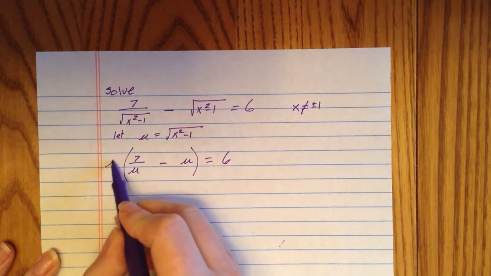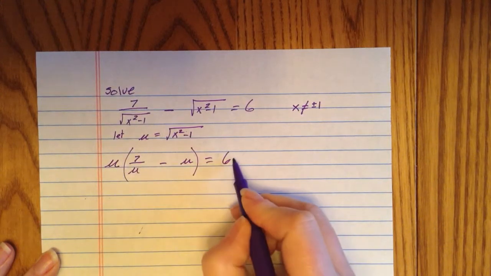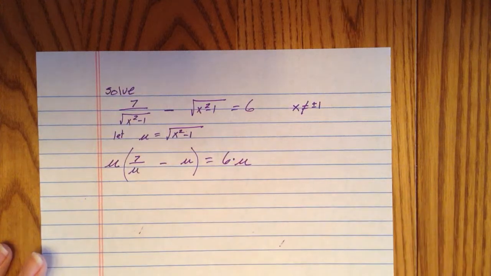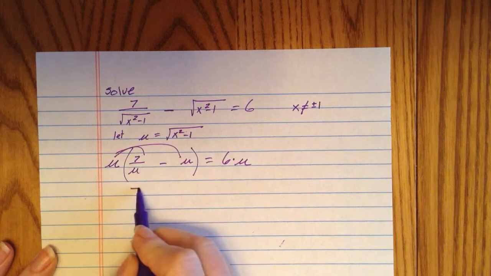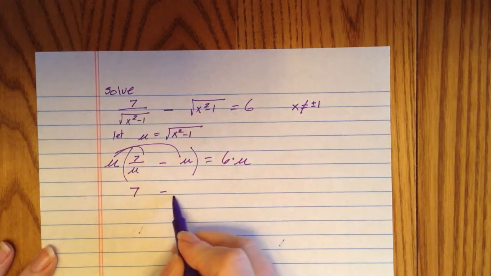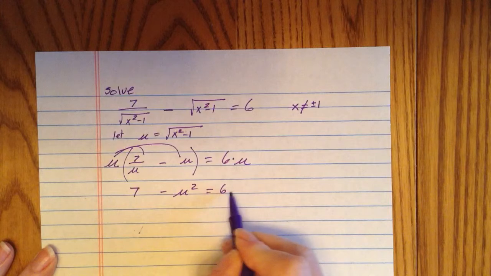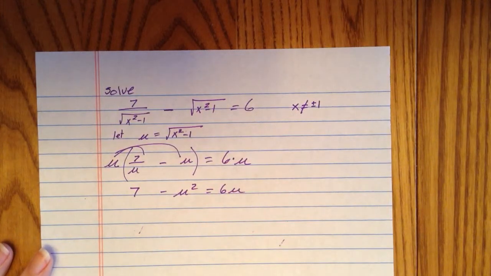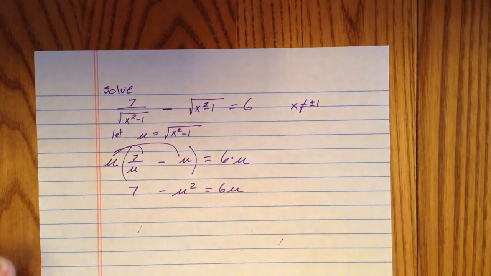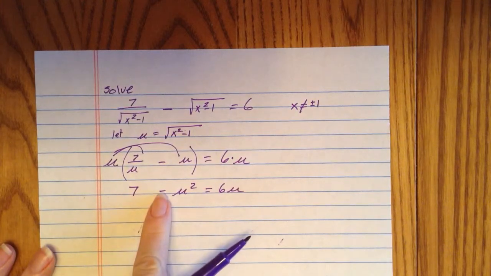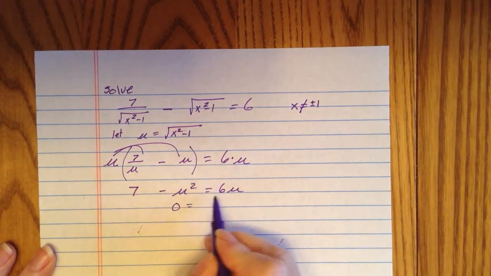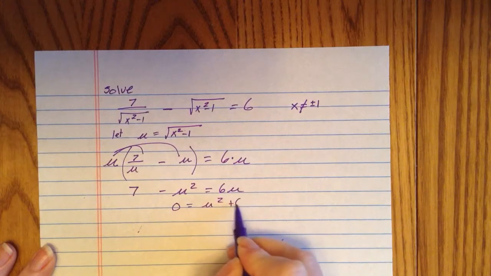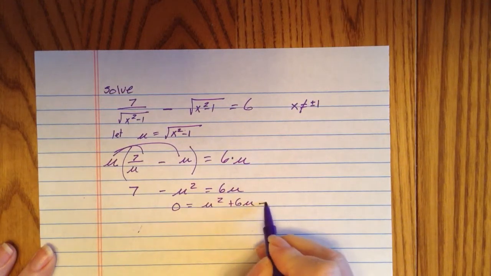So I'm going to multiply by u on the left, and I need to multiply by u on the right. On the left, distribute. The u's here cancel. Here we get u squared. Here we get 6u. Look, Ma, no fractions. It's quadratic. Let's solve. I'm going to set it equal to 0. I do not like my quadratic term to be negative, so I'm going to move everything to the right side of the problem. This will become positive u squared, positive 6u minus 7.